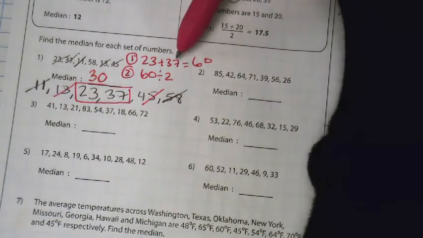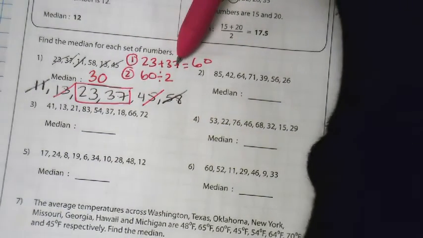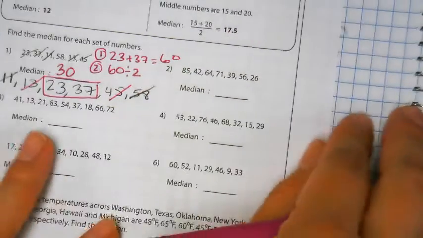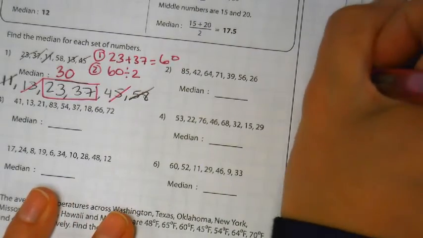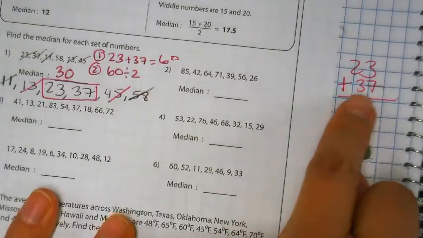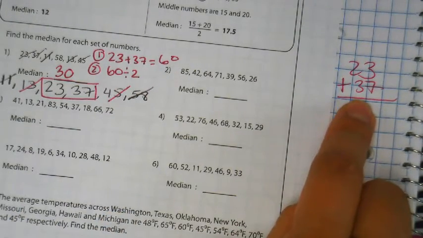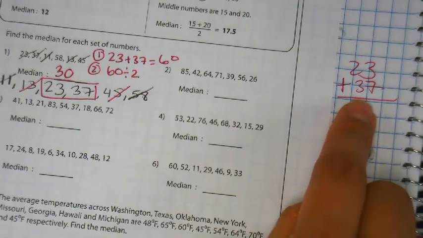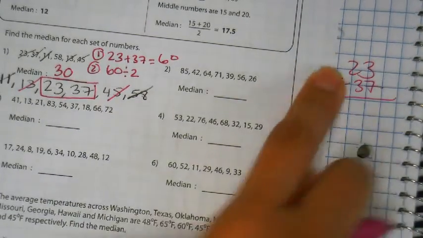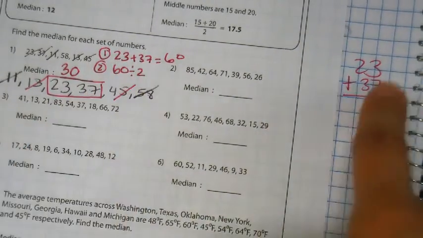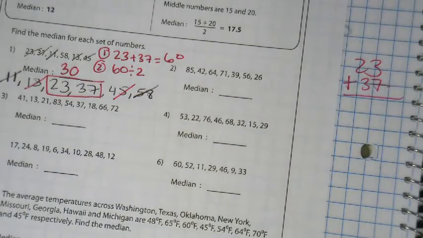Okay, so first step is add. Now, if you don't like adding horizontally, which I don't, I really don't, you can add on the side of your notes, 23 plus 37. Feel free to add one on top of the other. In my second and third period, we'll be doing this together. I will not write it like this second period. I'll be writing it like this and doing it with them.